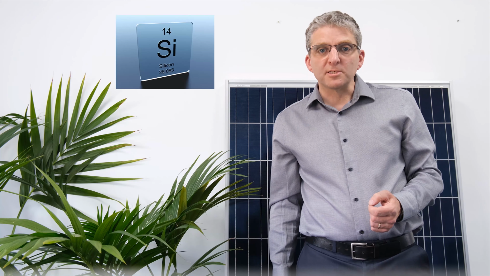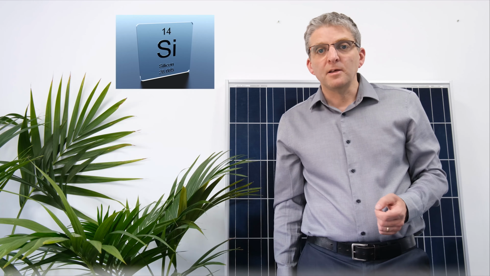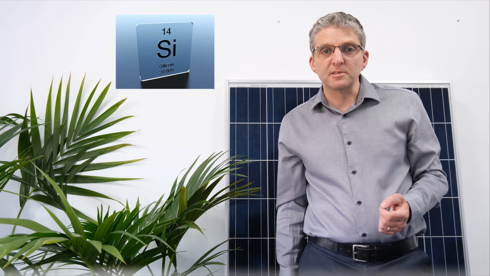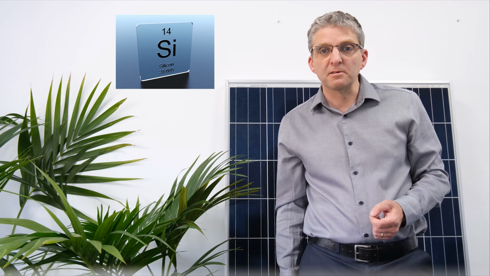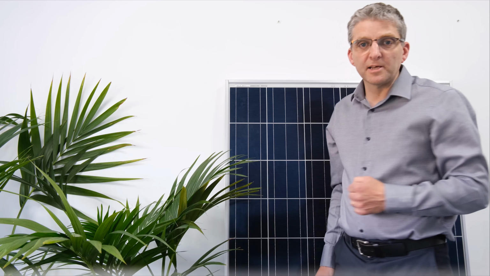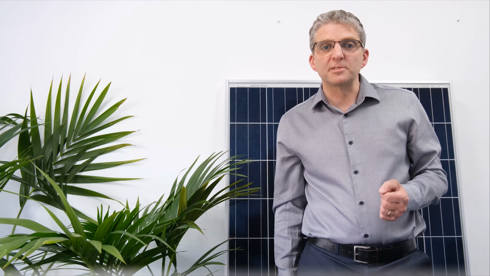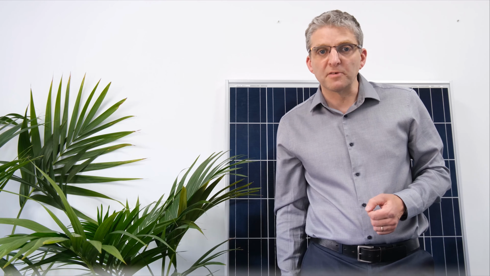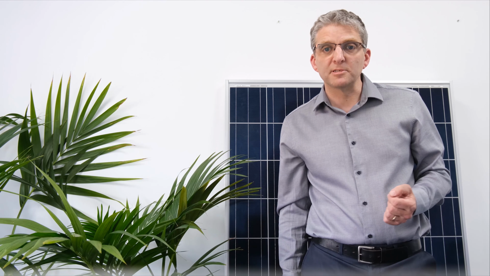The most common ones are made from crystalline silicon. Now silicon's a very abundant element, in fact sand is mostly silicon, so we aren't going to run out of silicon anytime soon. This particular module has what they call multicrystalline solar cells. There are some slightly more expensive ones which are called monocrystalline, but these days there isn't much difference between them in terms of their performance.